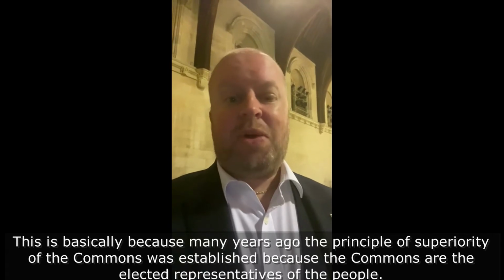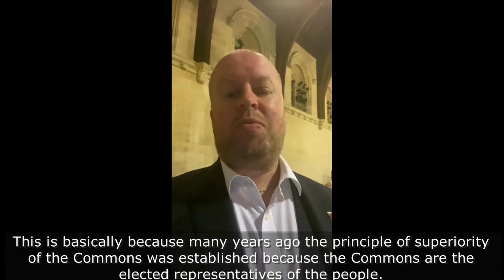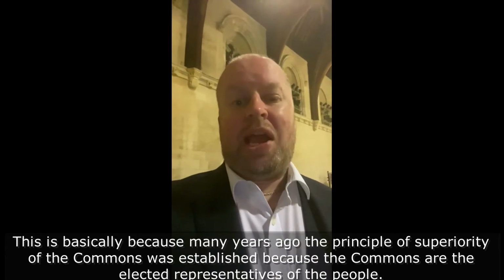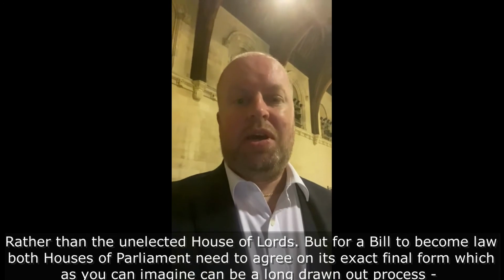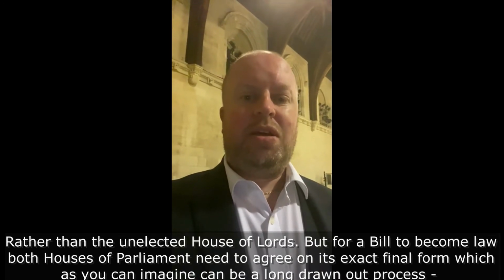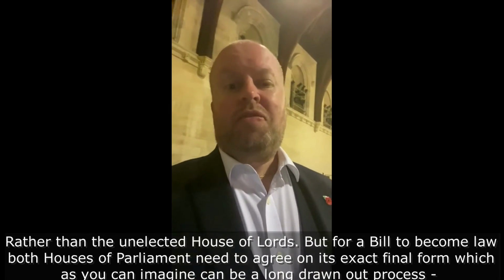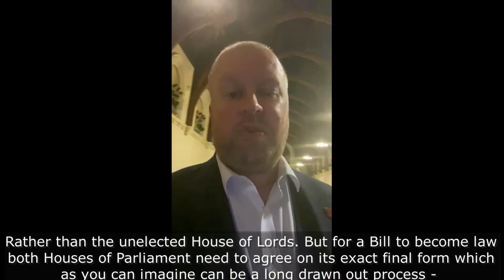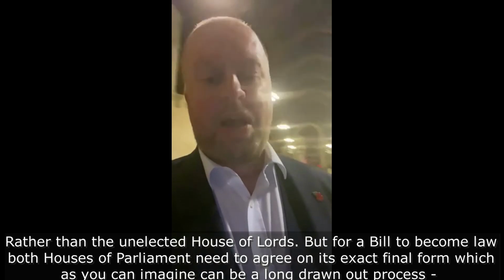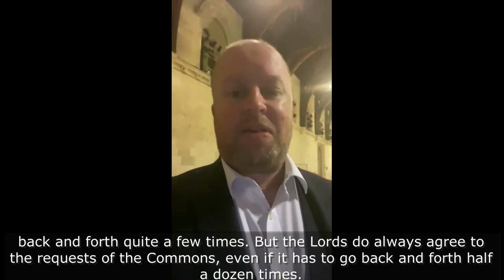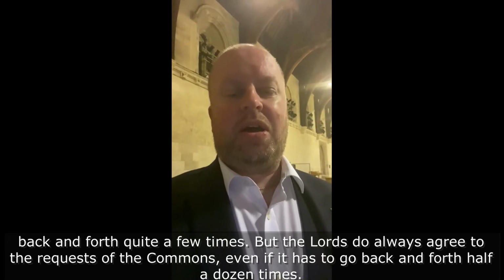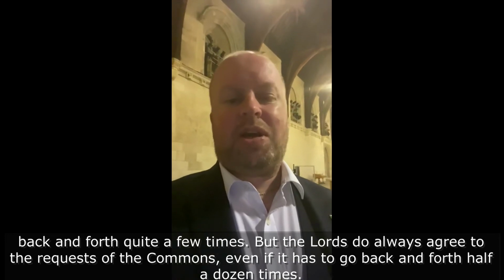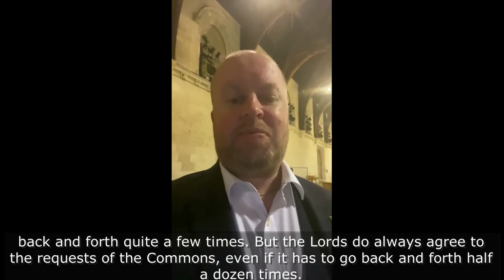This is basically because many years ago the principle of the superiority of the Commons was established, because the Commons are the elected representatives of the people rather than the unelected House of Lords. But for a bill to become law, both Houses of Parliament have to agree on its exact final form, which, as you can imagine, sometimes can be quite a long, drawn-out process, back and forth quite a few times. But the Lords do always agree to the requests of the Commons, even if it has to go back and forth half a dozen times.